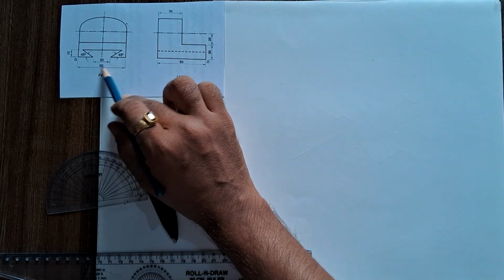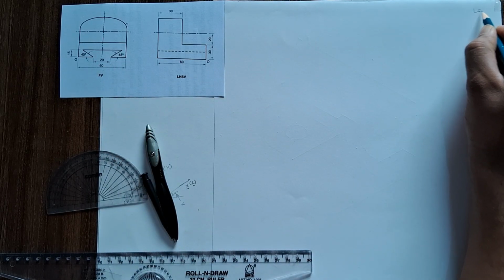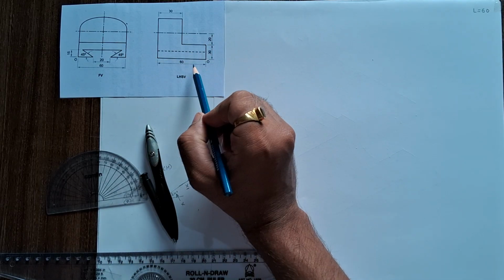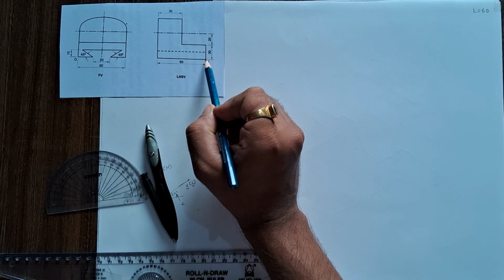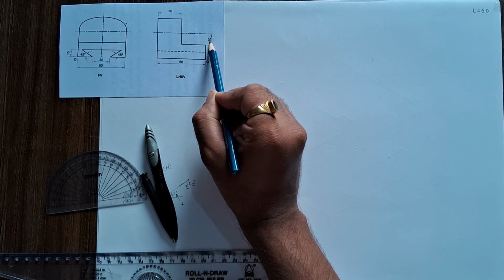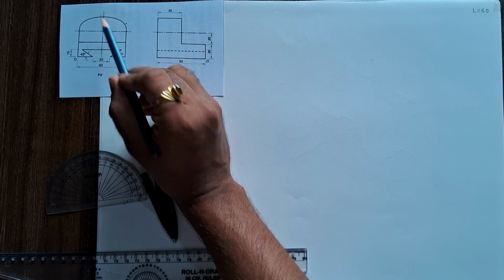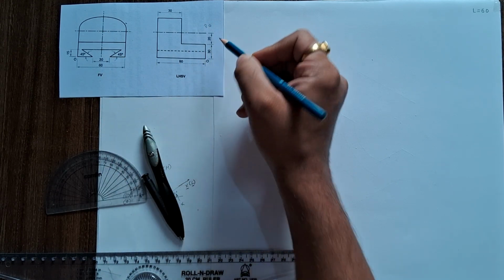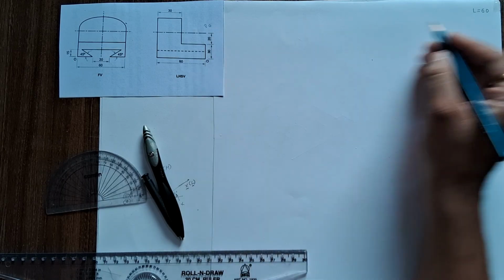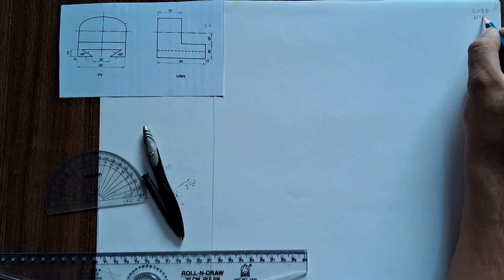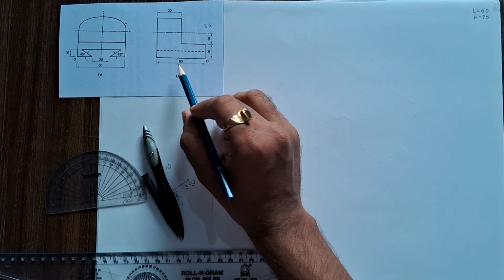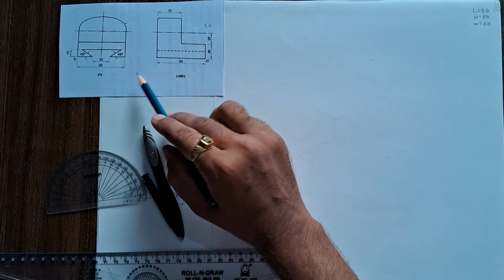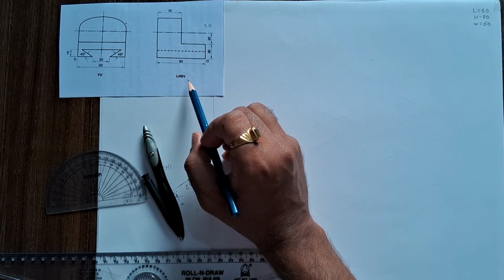From the front view, you can find the length of the object, it is 60 mm. The height of the object we can find in the left hand side view: 30 plus 20 plus, from the center to this, the diameter is 30, so this distance is 30. So 30 plus 20, 50 plus 30, 80. So the height is 80 mm and the width of this object is 60 mm. So from the front view and left hand side view, find the overall dimensions.